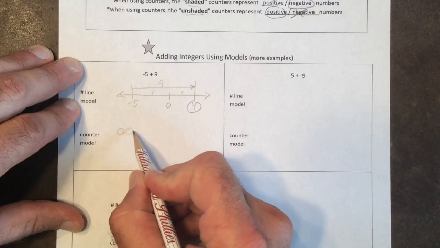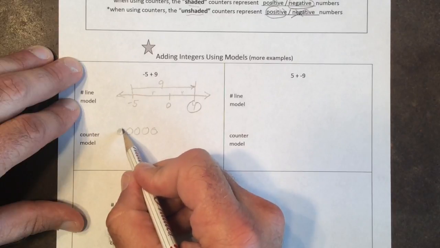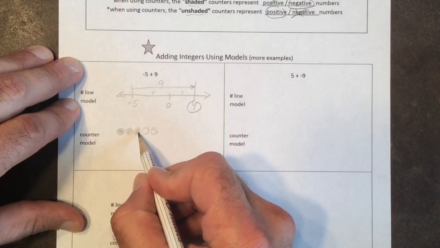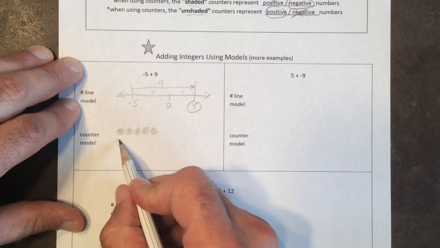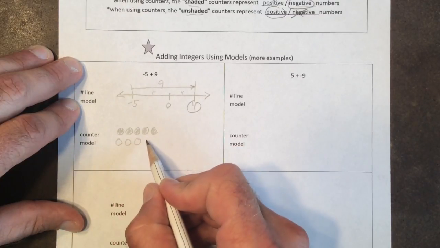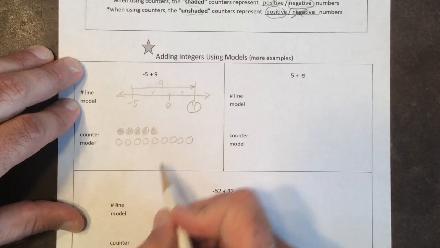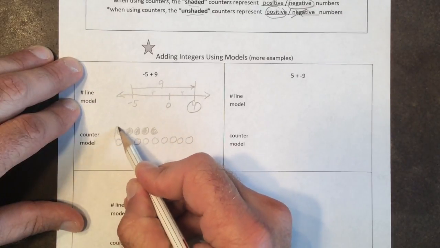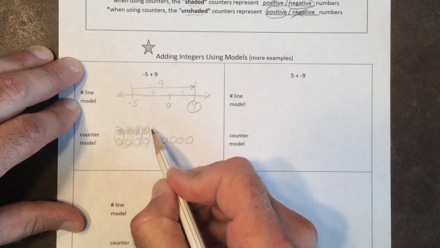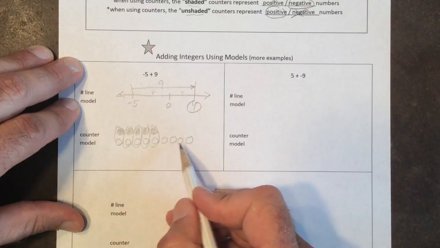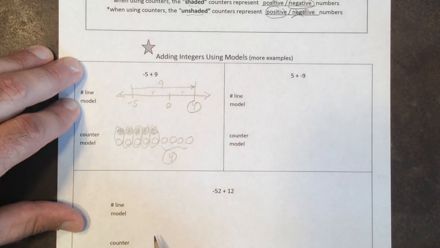Using counters, you would use 5 shaded. Let me draw 5 shaded here. 5 shaded counters is -5. Then you would draw 9 more counters, but leave them unshaded. And then what you do is you look for 0 pairs. Circle each of those, and 0 pairs would cancel each other out. So we would have 4 unshaded counters remaining for a positive 4 answer.